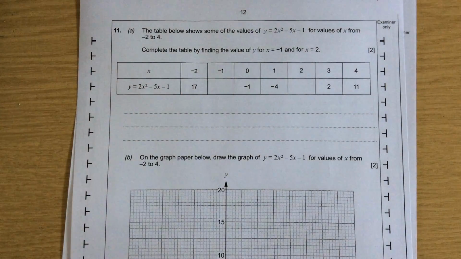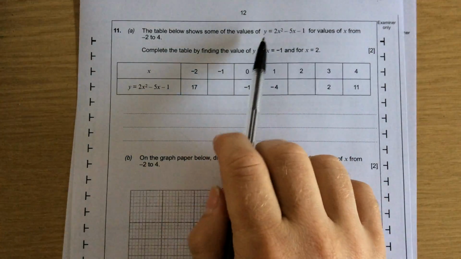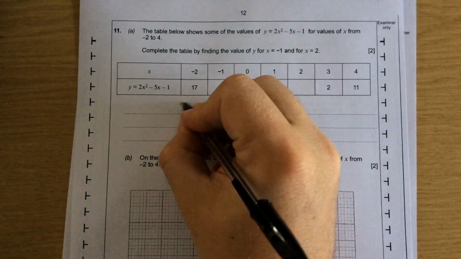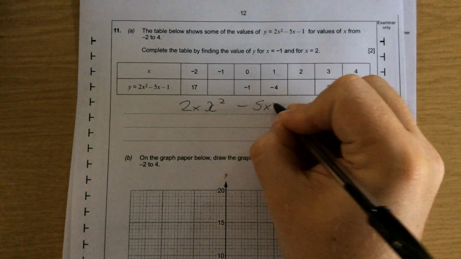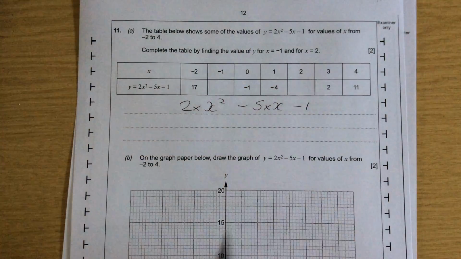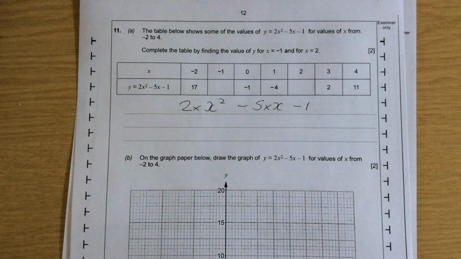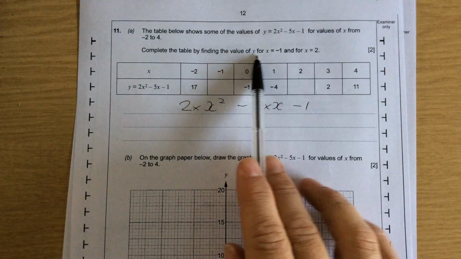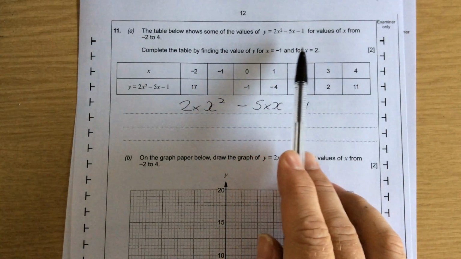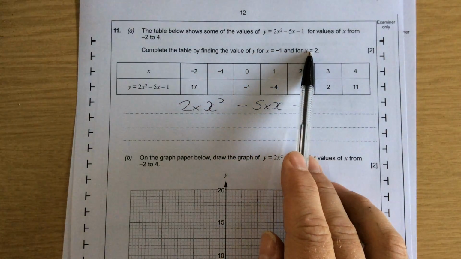Question 11. The table shows some of the values of y equals 2x squared, take away 5x, take away 1, for values of x from -2 to +4. Complete the table by finding the value of y for x equals -1 and x equals 2.